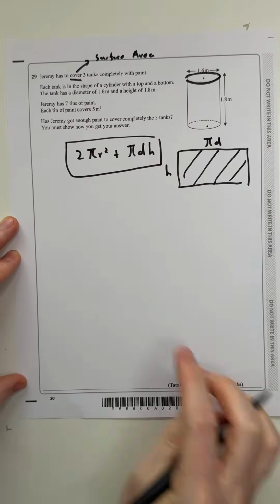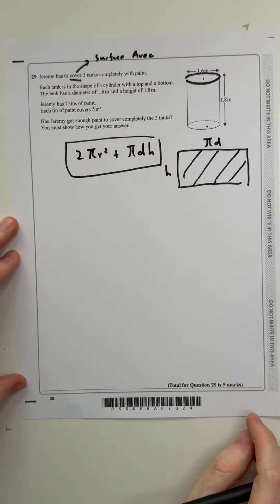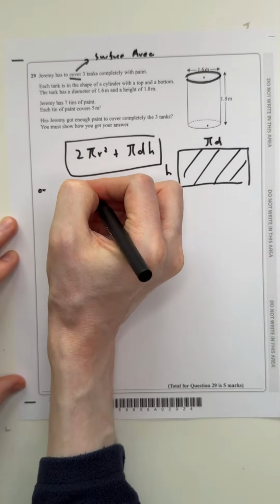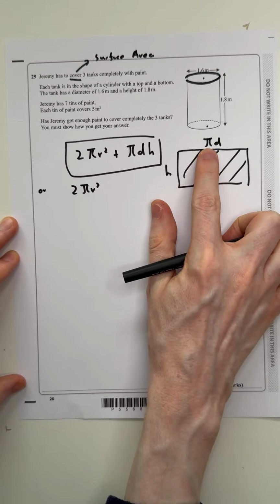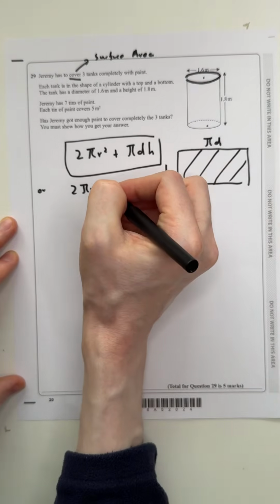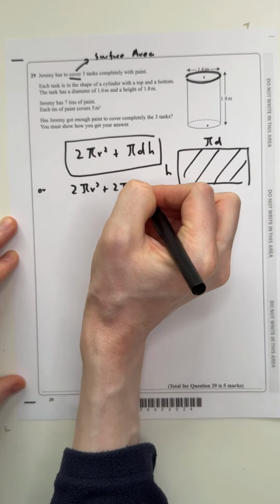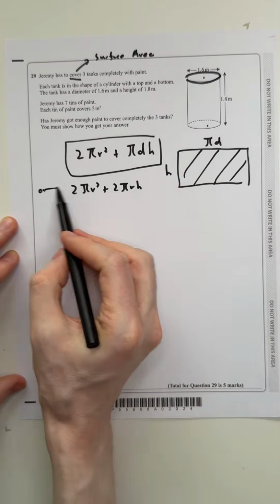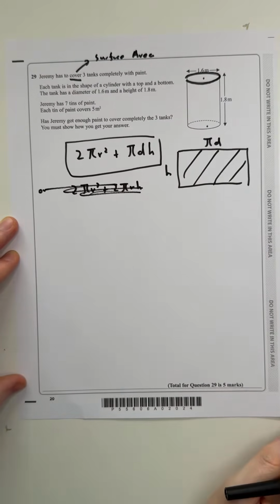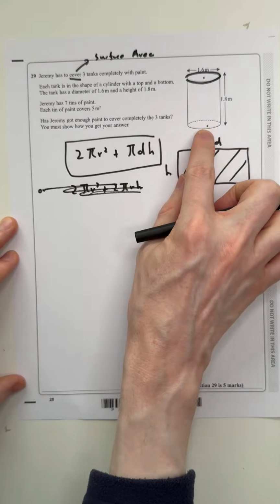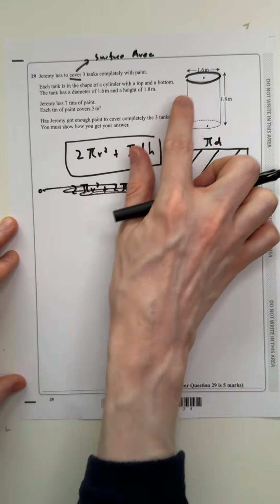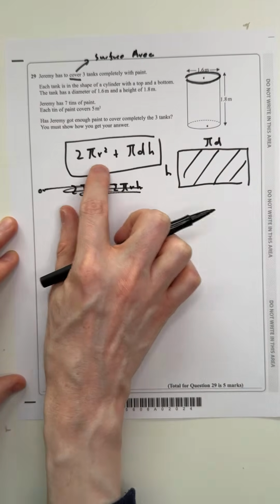So the surface area of a cylinder is 2 pi r squared plus pi dh, or it's 2 pi r squared plus 2 pi r h, since d is 2r. They're the same thing. I tend to use pi dh. So for surface area, because you're covering the tank with paint, you're going to work out the top and the bottom. That's the area of a circle, so that's why you've got 2 lots. Area of a circle is pi r squared, so 2 lots will be 2 pi r squared.